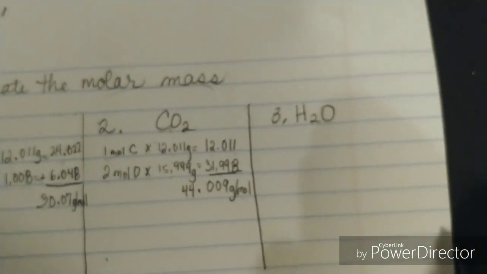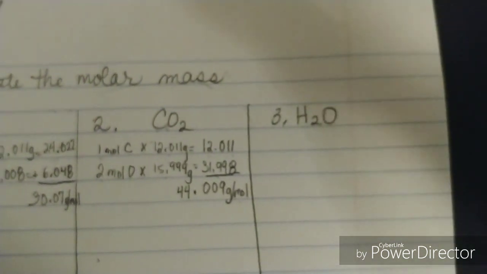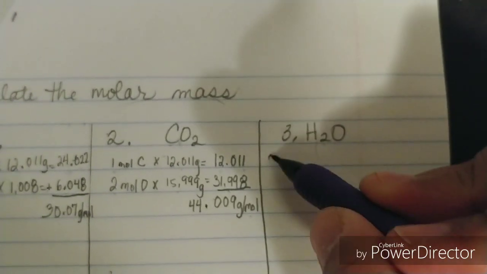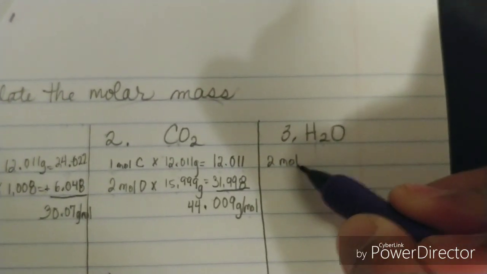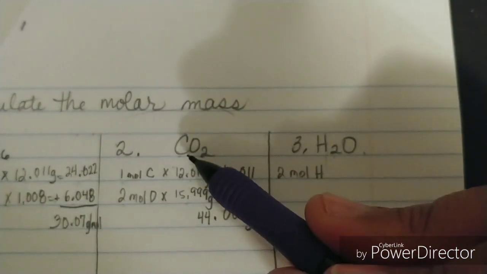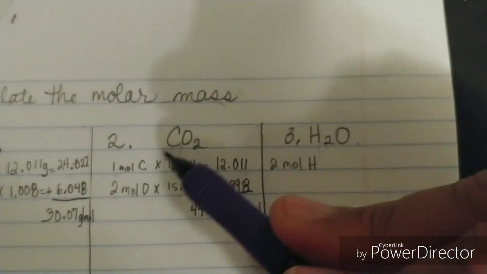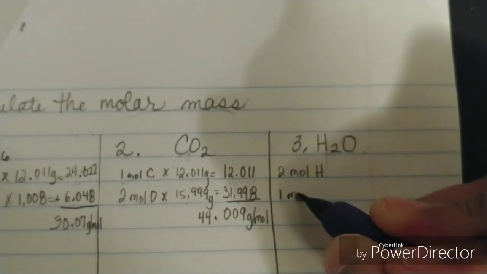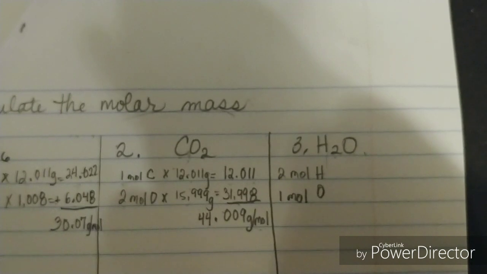Here's the third one. Okay, so we've got water, and this is indicating that we have 2 moles of hydrogen. This doesn't have a number, so just like we established with the carbon here, when they don't have numbers, they're understood as 1. So it's going to be 1 mole of oxygen.